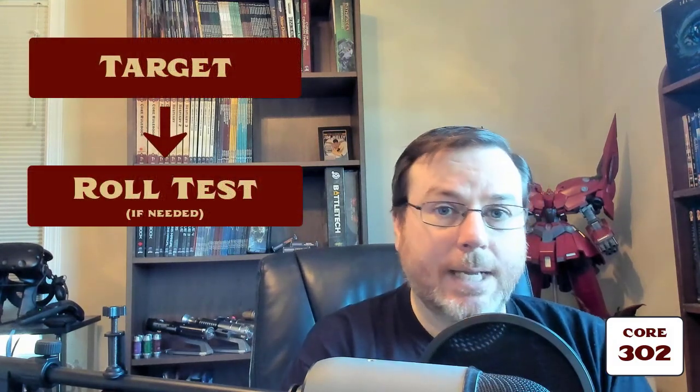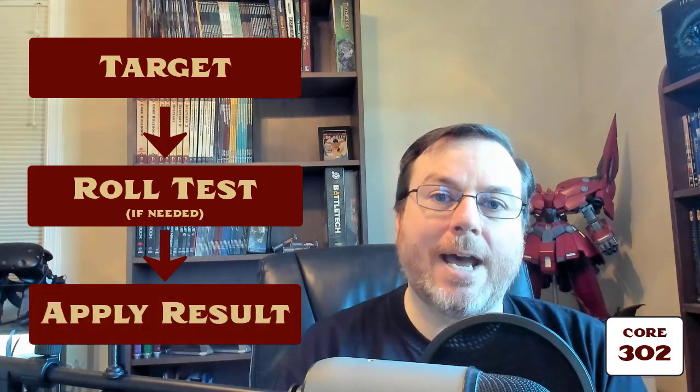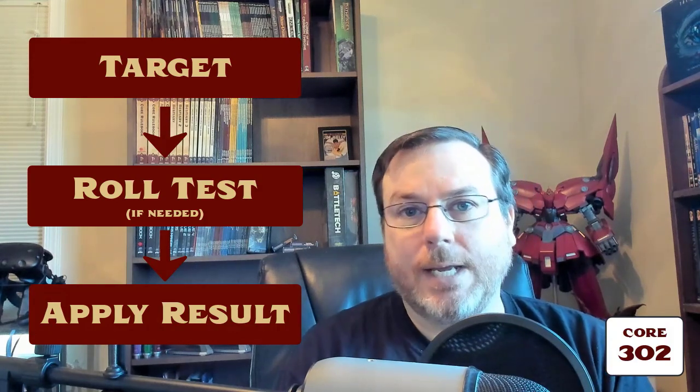Step 2, you roll a challenge of some sort, whether that be an attack roll or a saving throw. And step 3, you apply the results of that test, whether it be hitting and applying damage, or missing or critically missing or whatever. So you target, then you roll a test, and then you apply the results of that test.